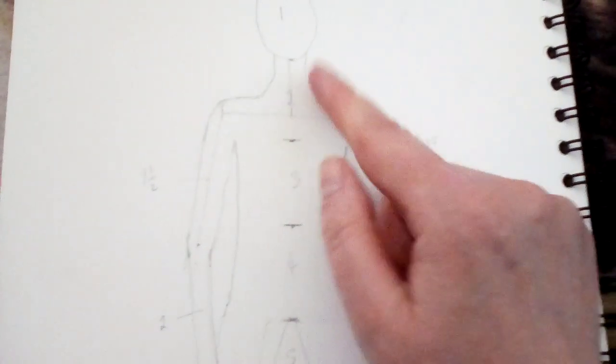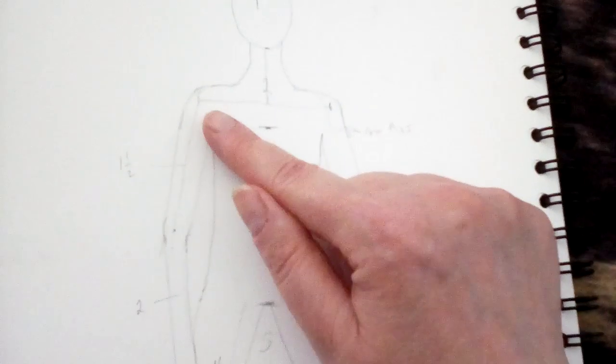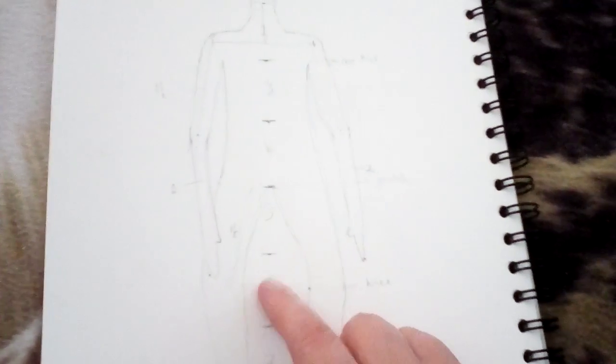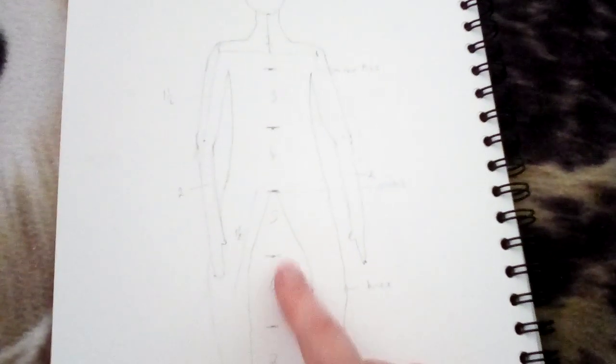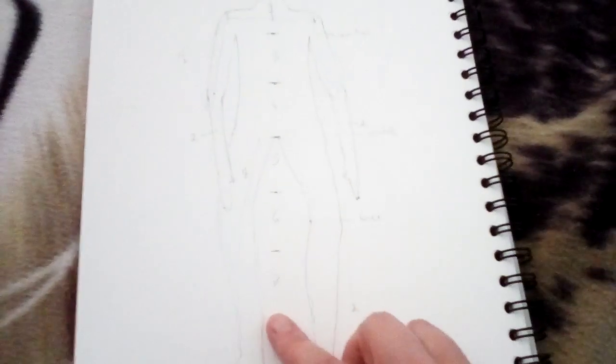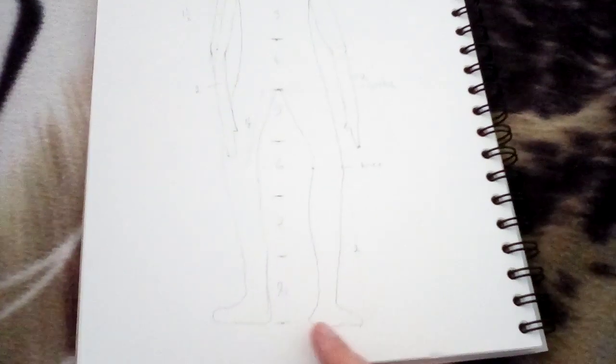Now 1 is the head, 2 is the neck and shoulders, 3, 4 is where that bit. Then there's 5. In between 5 and 6 is the knee, and then 8 is the feet.